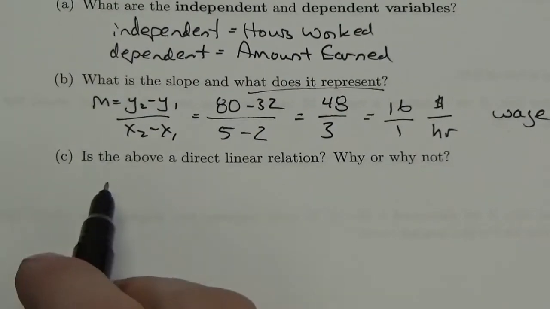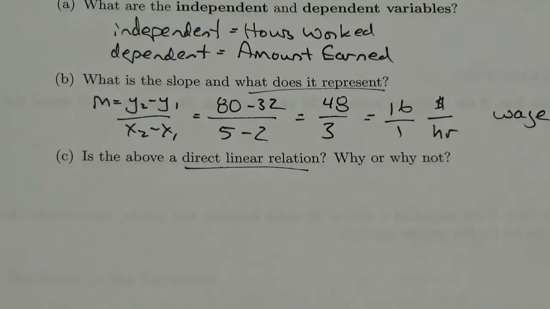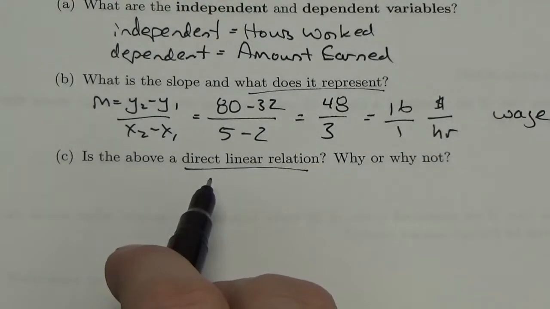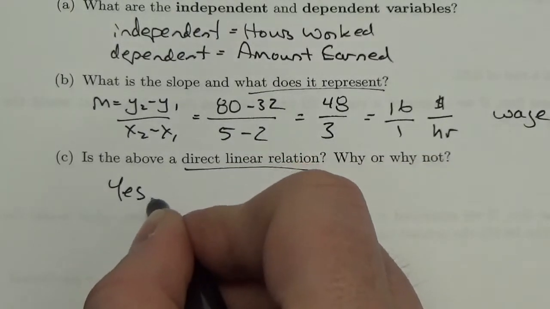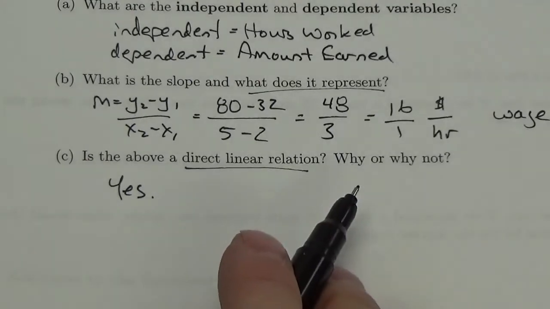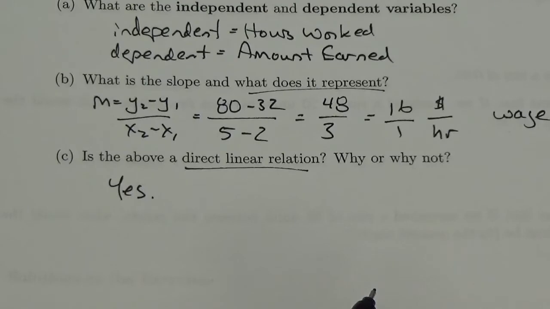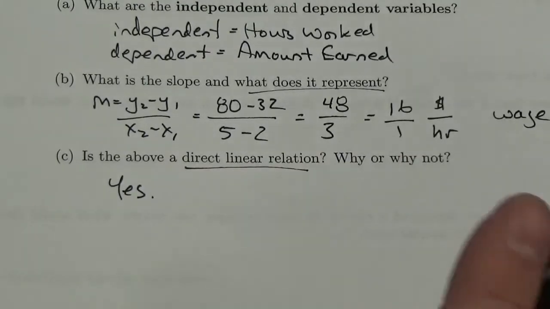Now, is the above a direct linear relation? We haven't really mentioned that in any of these questions yet. But is it a direct linear relation? The answer here is yes. Now, why or why not? That answer is actually a lot simpler than I typically get here. This actually makes it so easy to answer.